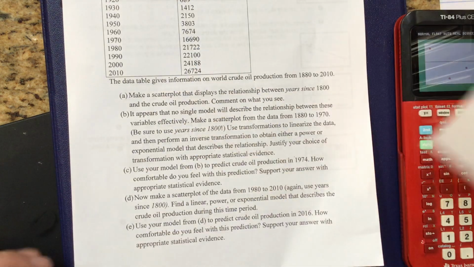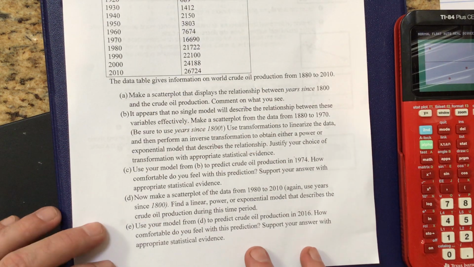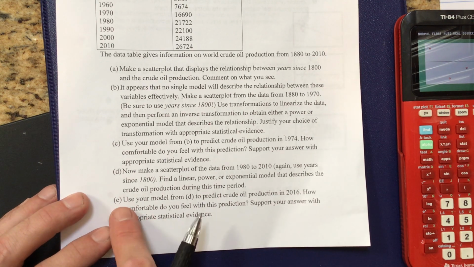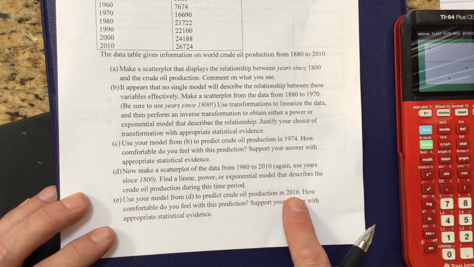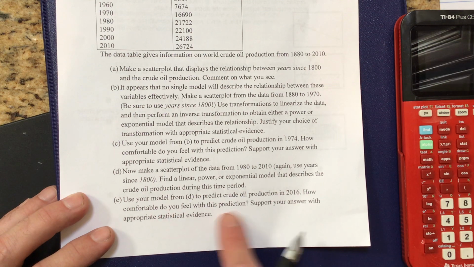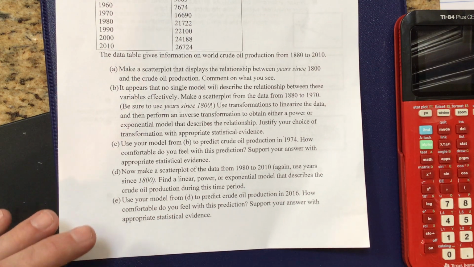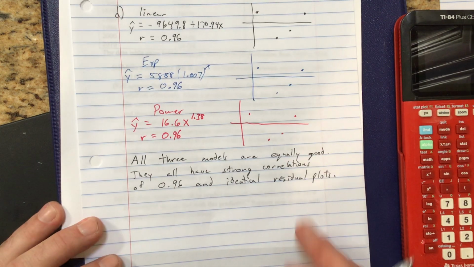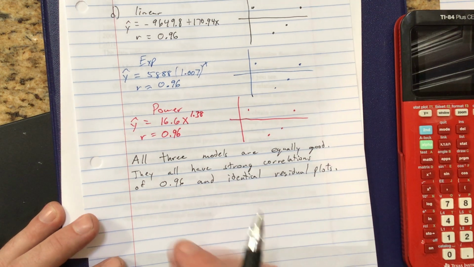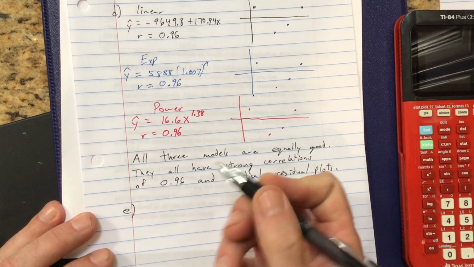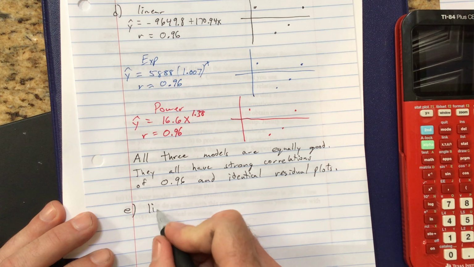Okay, letter E. Use your model from D to predict crude oil for 2016. How do you feel? Support your answer. Okay, let's make our prediction. So I said it's a tie, so I'll predict with all three. So let's start with linear.